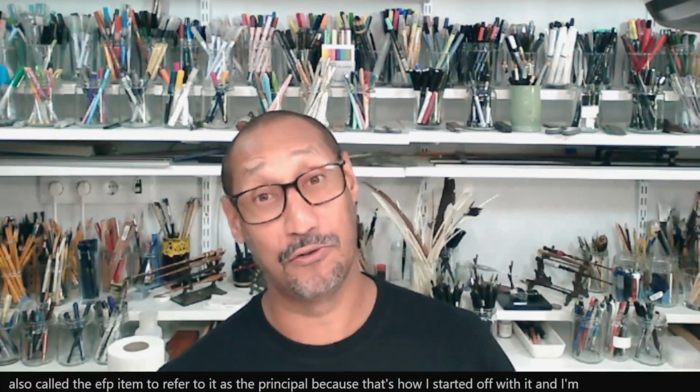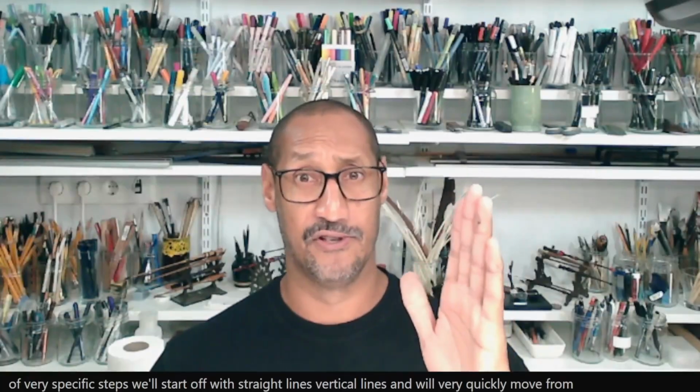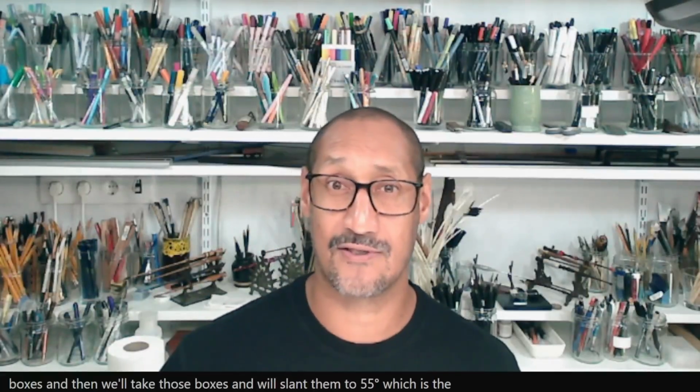I'm going to take you through a little handout, and this handout, I've pulled excerpts from my larger Copperplate script course, as well as the PA Scribe geometric Copperplate worksheets. Now, what I'm going to do here is I'm going to take you through a series of very specific steps. We'll start off with straight lines, vertical lines, and we'll very quickly move from vertical lines to boxes, and then we'll take those boxes and we'll slant them to 55 degrees, which is the axis of the script.